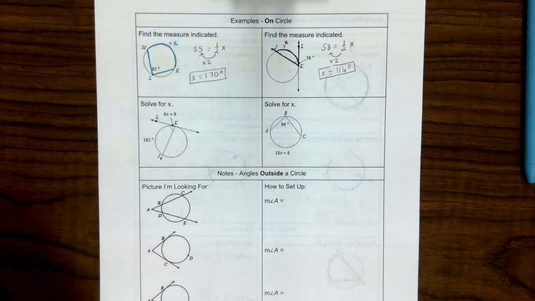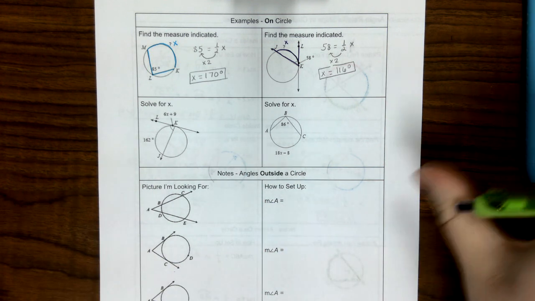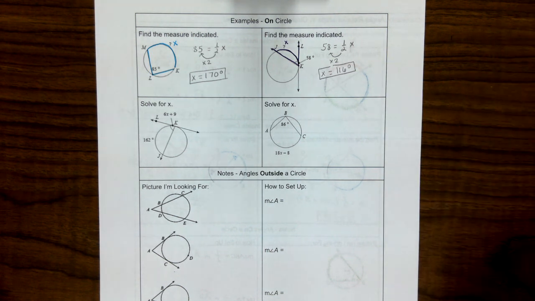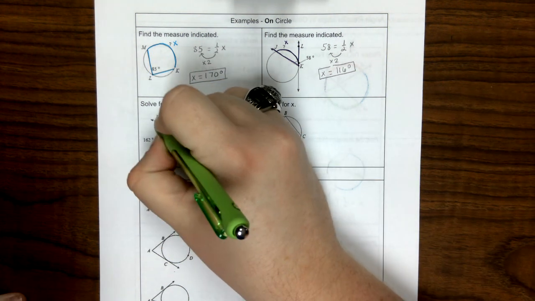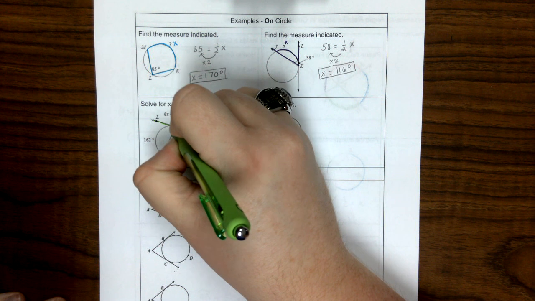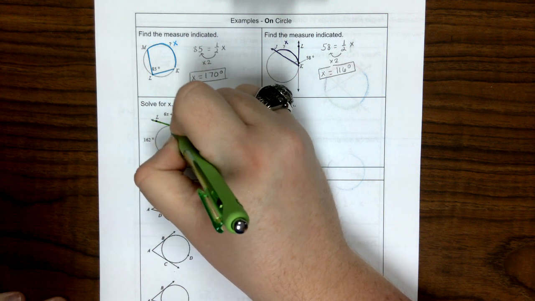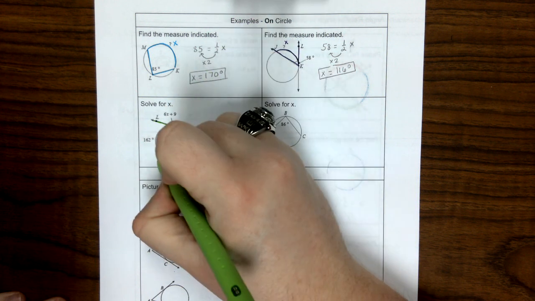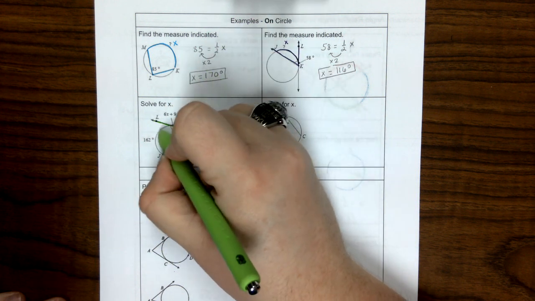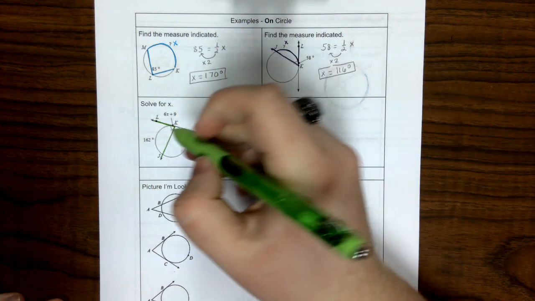Sorry I keep messing with the camera. I'm OCD. Now, we have an equation. So again, our angle is right here. And so which part of the circle is caught in between there?